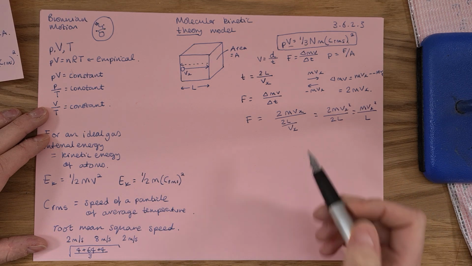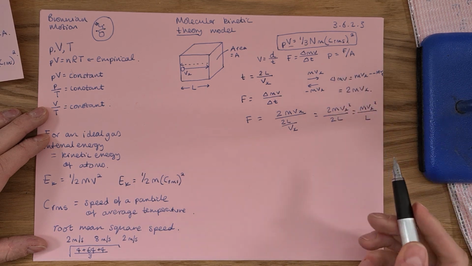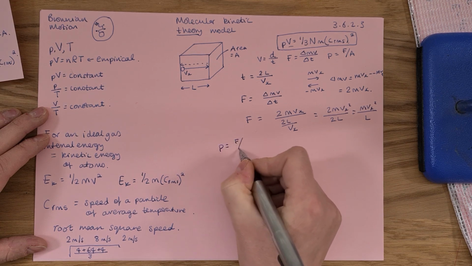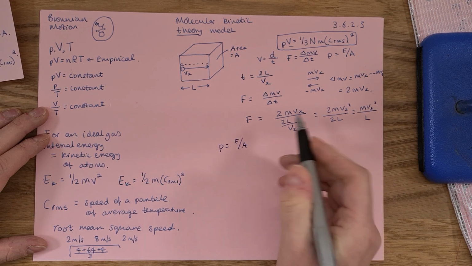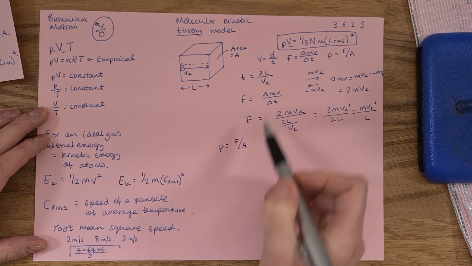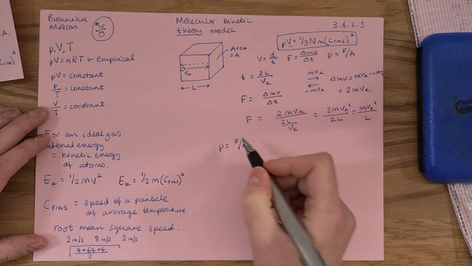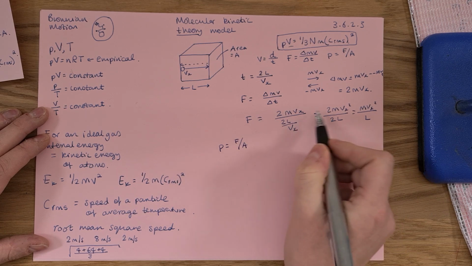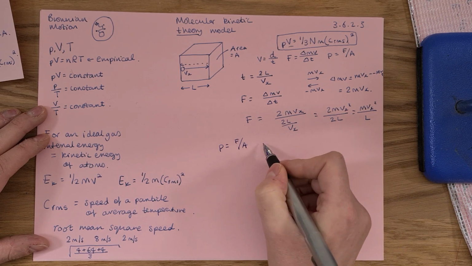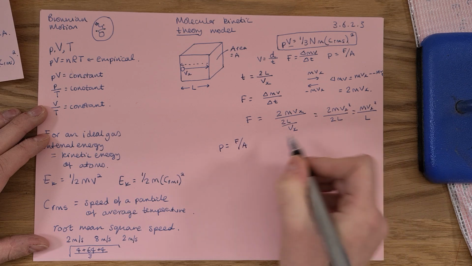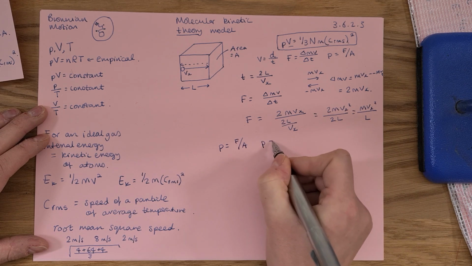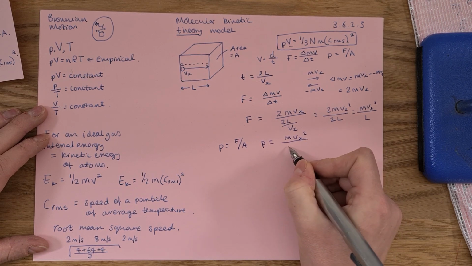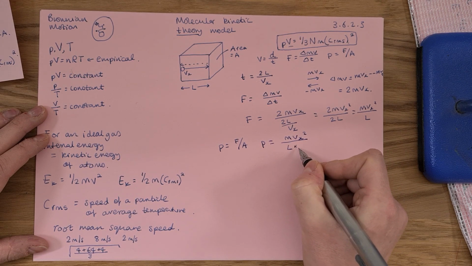Beautiful. Now my next equation, the pressure that it applies. Pressure is force over area. Pressure is equal to force divided by area. This is the force, so I can turn the force into pressure. There's no force in this equation, so I'm going to have to get rid of it. Pressure is force over area, so I divide this whole lot by area, so I get this equation here. Pressure is equal to m times the velocity in the x direction squared, divided by the length, and now I'm dividing that by the area.